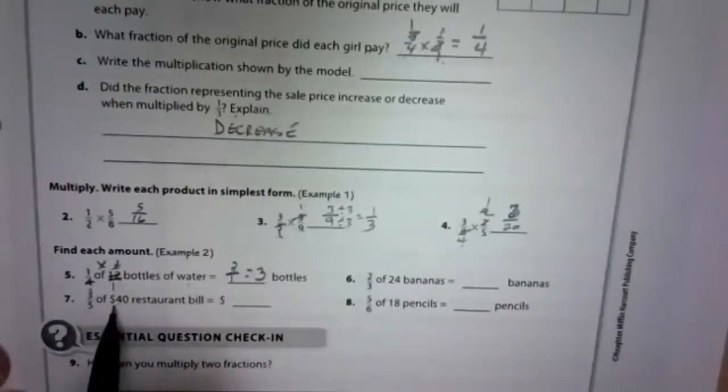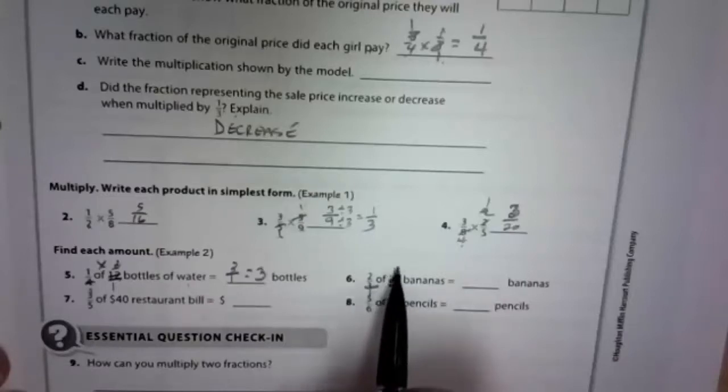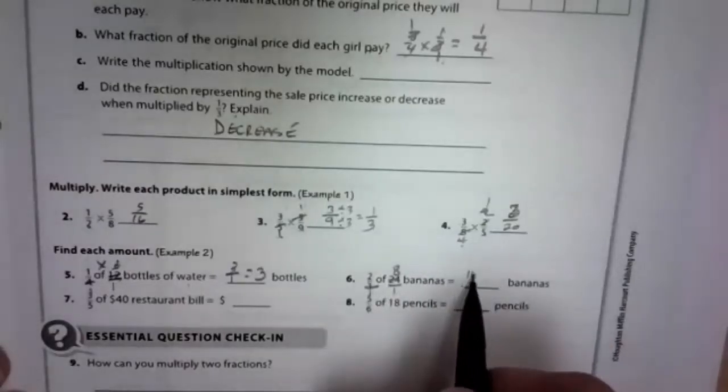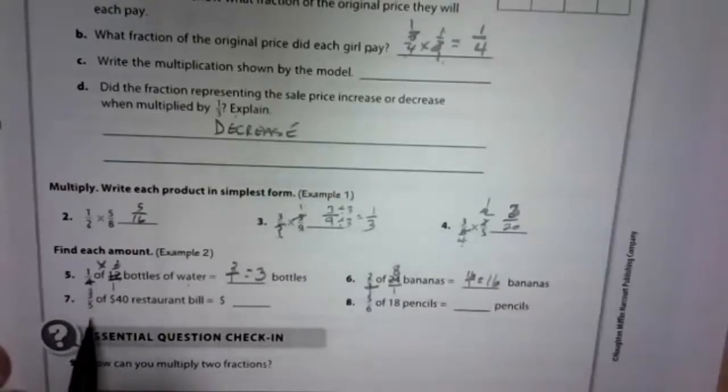So 3/5 of 40. Oh, wait, let's go here. 2/3 of 24. So put the 24 over 1. Both these are divisible by 3. That goes 1. That's 8. So then you got 2 times 8 is 16 in the top and 1 in the bottom. So that's 16 bananas.